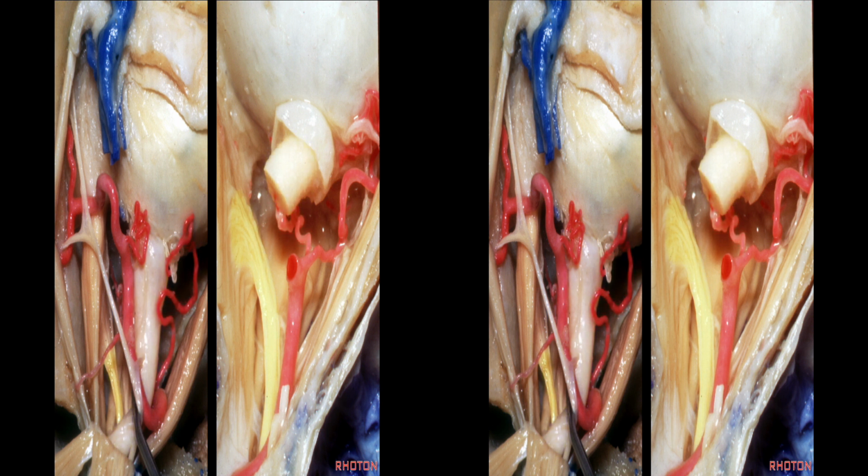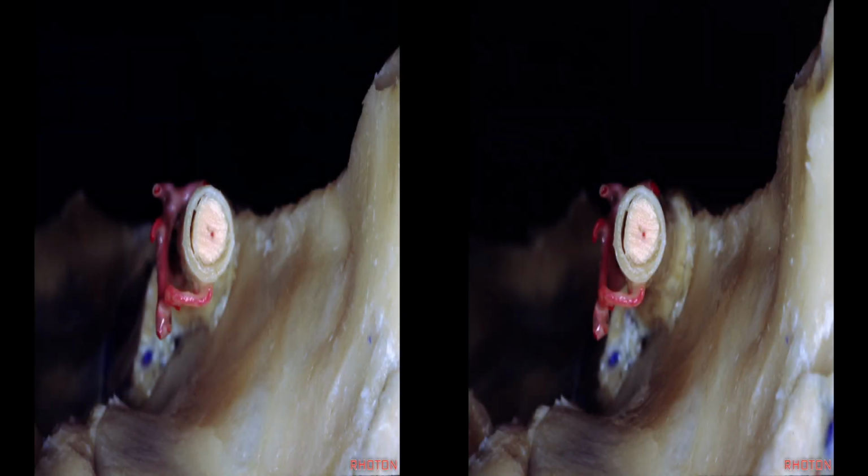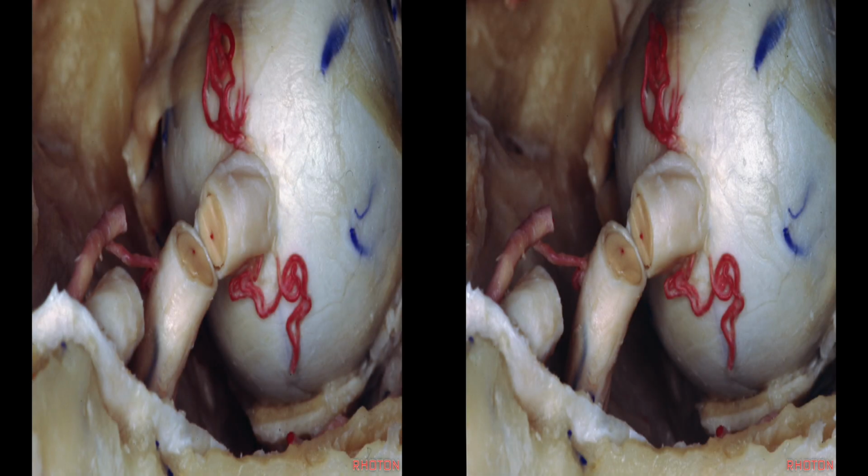Here we see this branch to the medial rectus again that passes below the optic nerve to reach the medial rectus, a branch of the inferior division. And here's just a picture of the central retinal artery. The artery enters through the sheath and then passes forward to the globe.